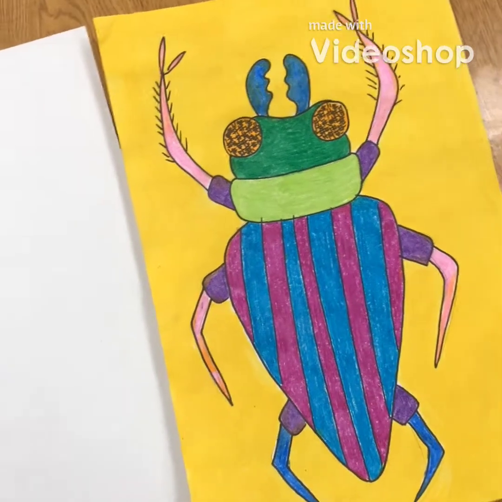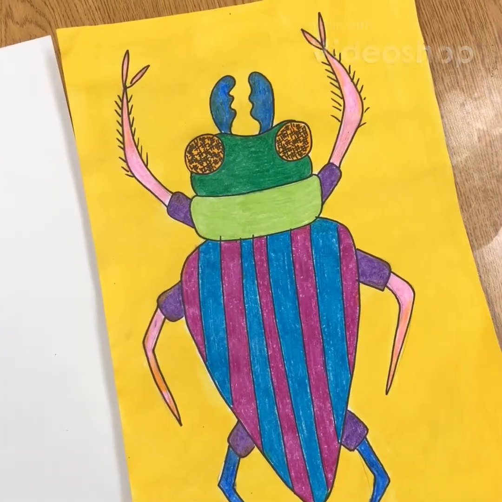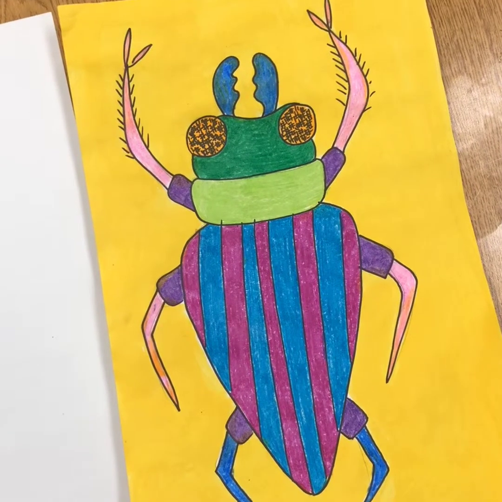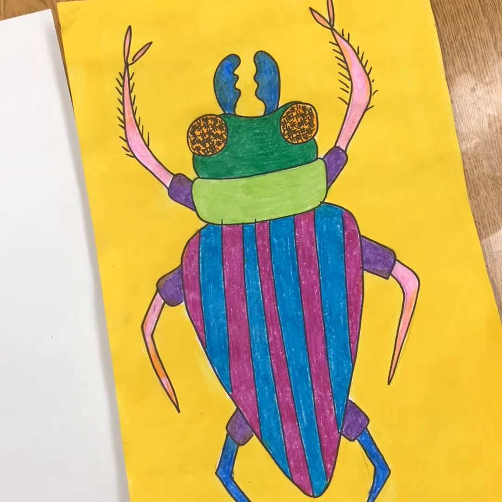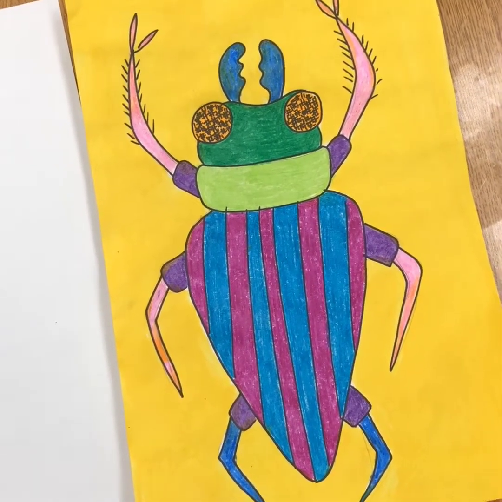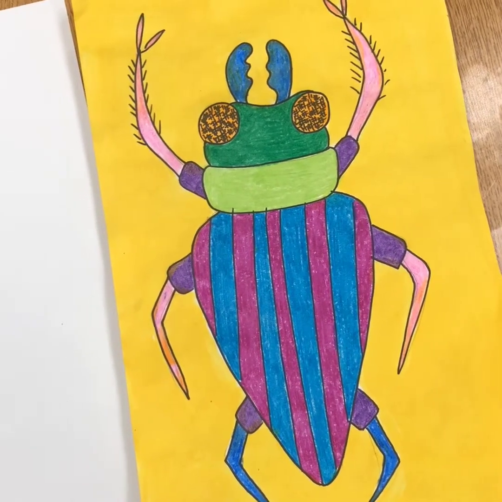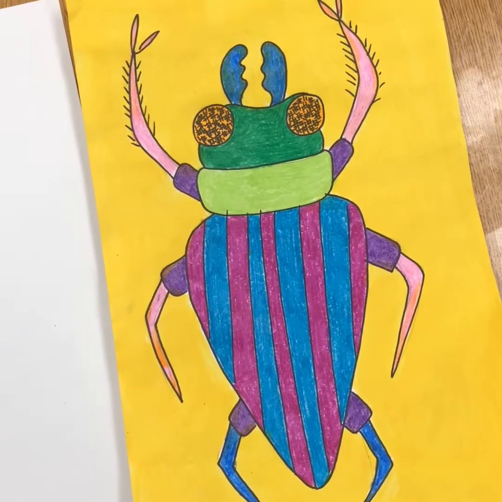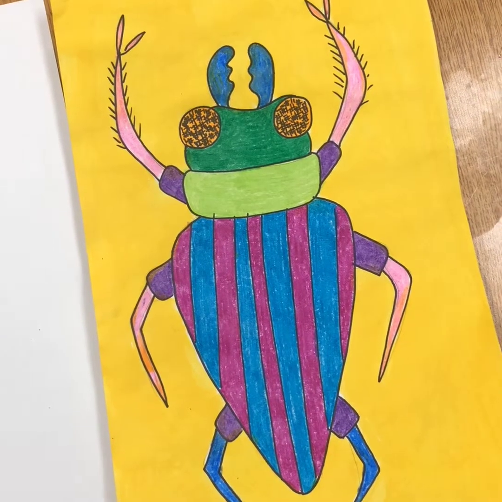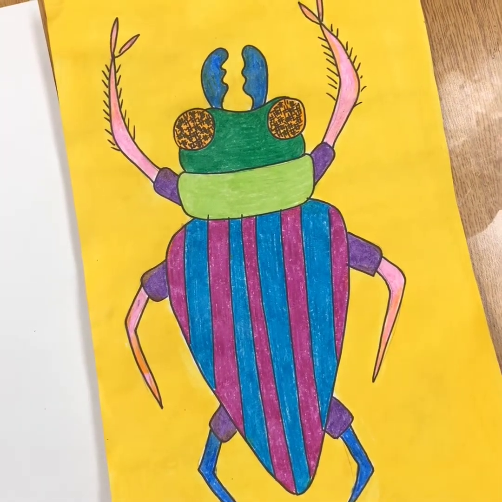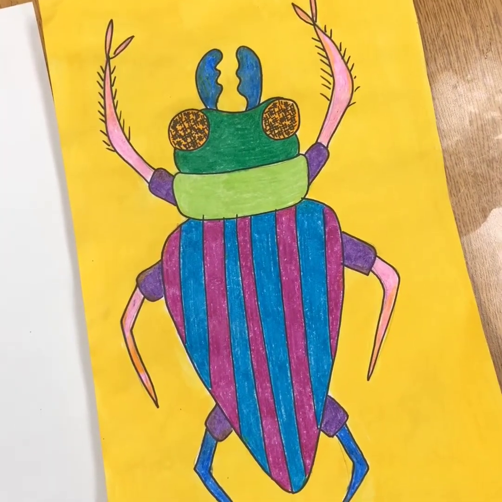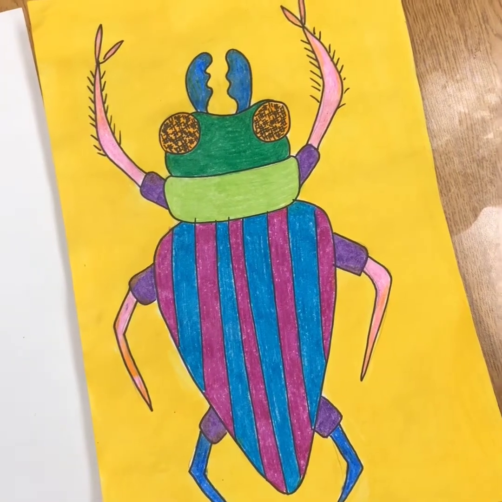We are going to practice our understanding of symmetry by drawing bugs, and we're also going to create at least one pattern somewhere on our bug. So you get to decide where. Take a look at all the examples that are on your Google Classroom to help you get some ideas. Your bug does not have to look like mine. This is just one example.